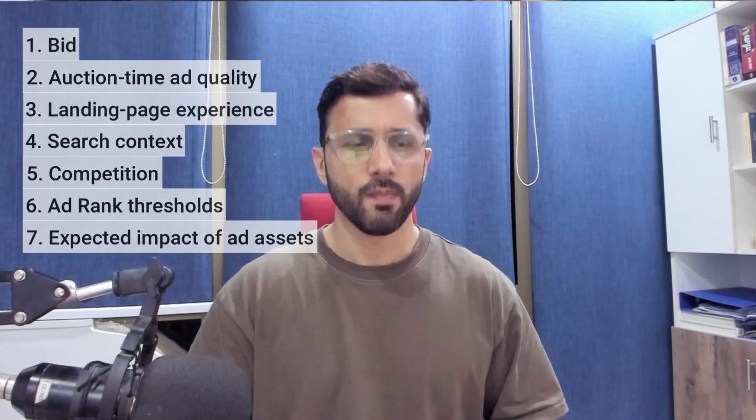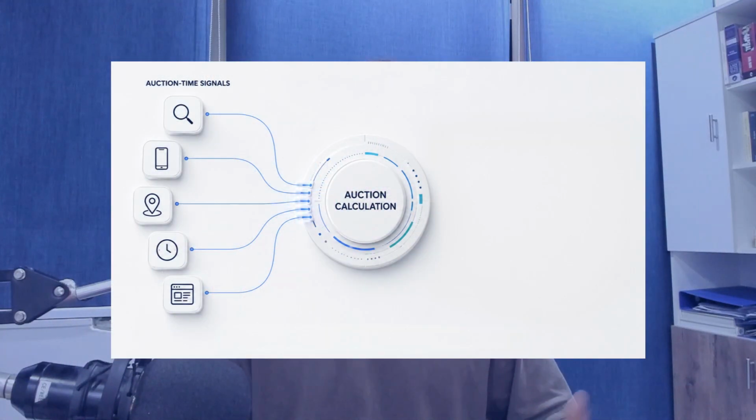So you may have heard people explain ad rank with a simple formula such as your bid multiplied by your quality score. That can be useful as a very basic illustration, but it's not an accurate description of the modern auction. In the modern auction, Google uses multiple auction time signals and calculations.